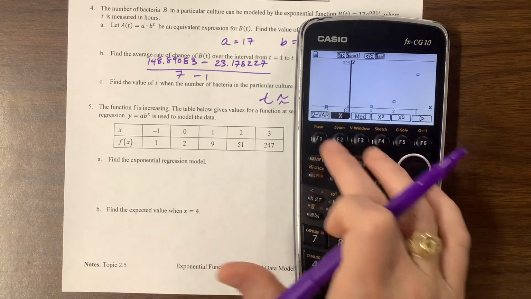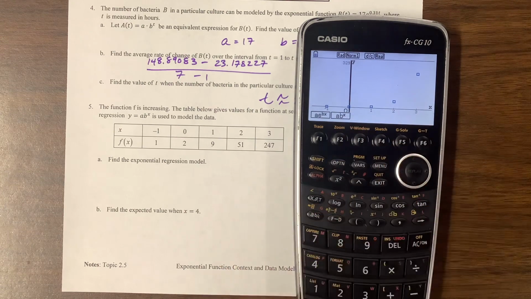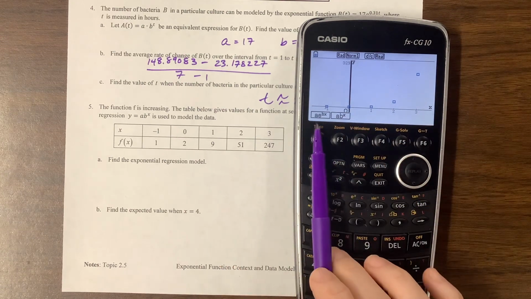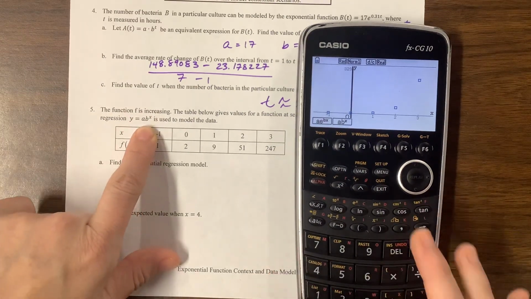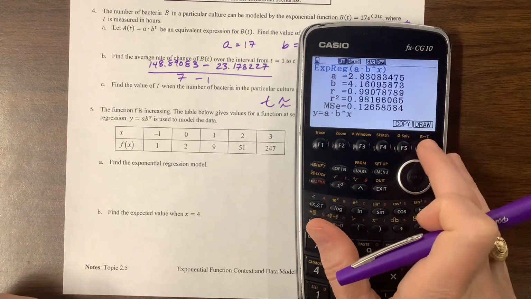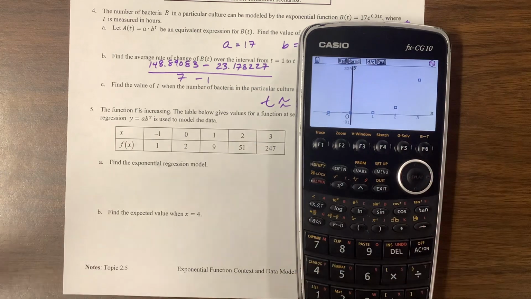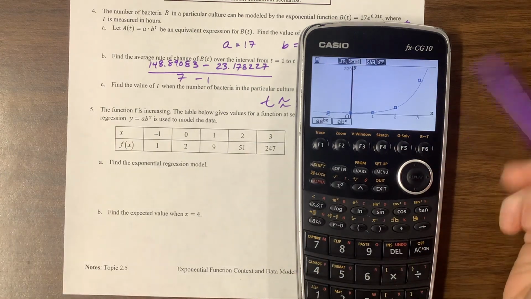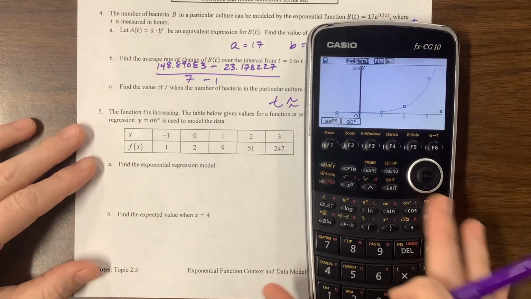And I'm going to have it calculate an exponential function. Notice I have two choices. I can either use E or not use E. If you notice, my directions here said don't use E, so we're going to do that one. I can copy this into this equation, hit enter. I can draw it and see how closely it follows those points. Notice it doesn't line up exactly on those points, but it follows it pretty closely.